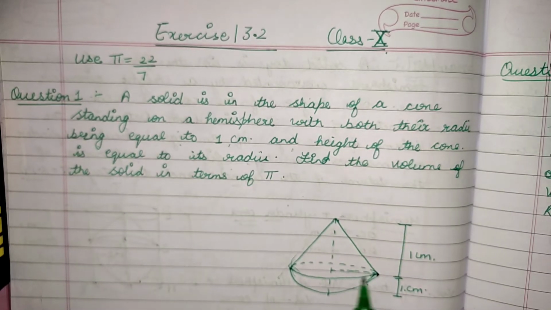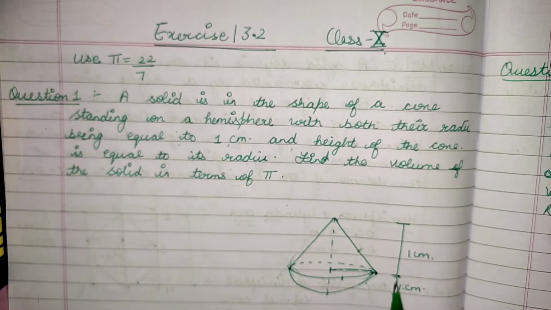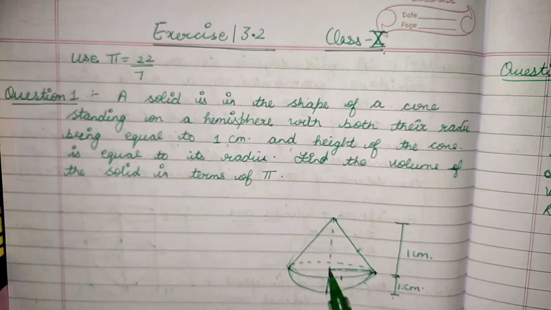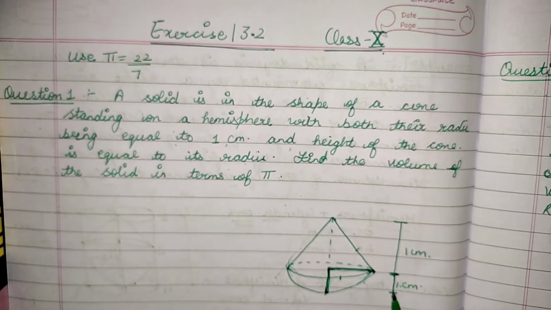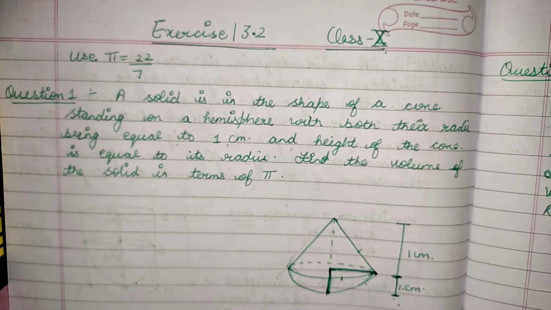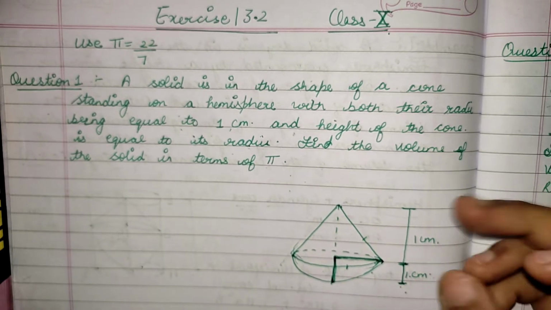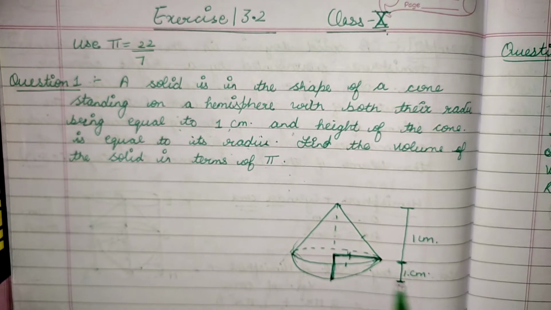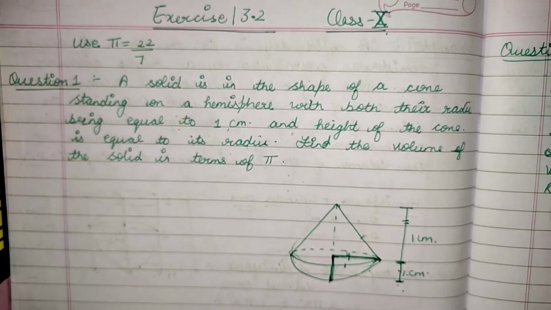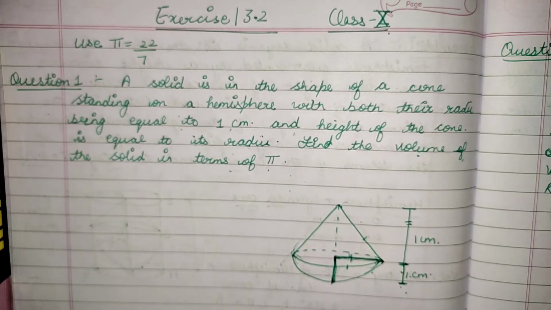So this is given to you in the question that both their radii are equal to 1 centimeter. This radius is common for both the cone and the hemisphere, which is equal to 1 centimeter. If I show it like this or like this, both are the radius of the cone. So I have mentioned this is equal to 1 centimeter. And the height of the cone is equal to its radius. That means this height of the cone is also given equal to the radius, and the radius is 1. So that means the height will also be 1. So find the volume of the solid in terms of pi.